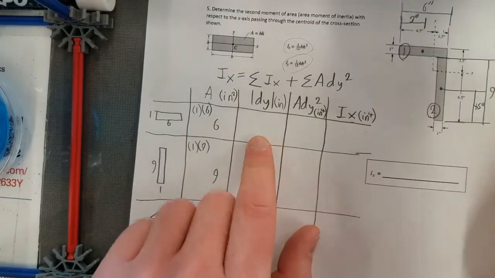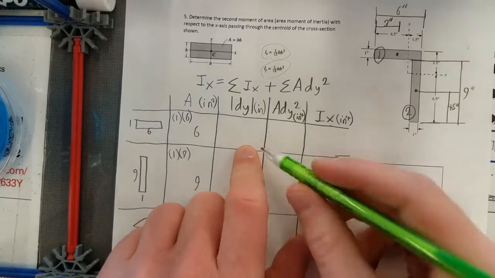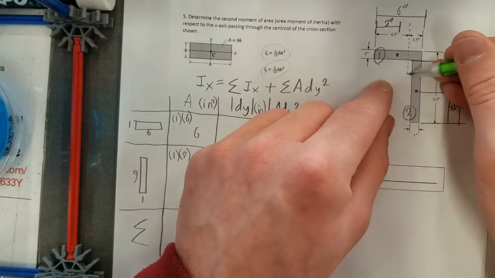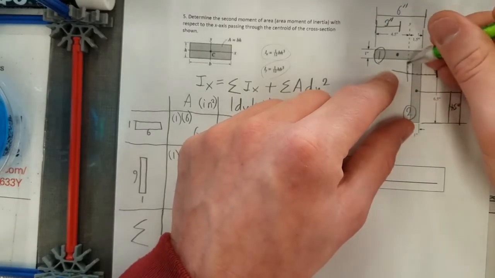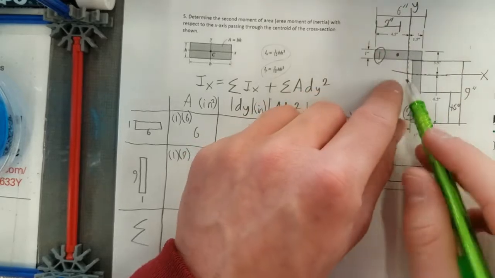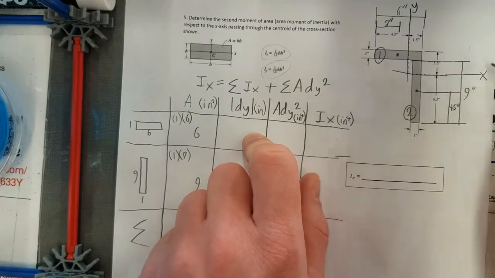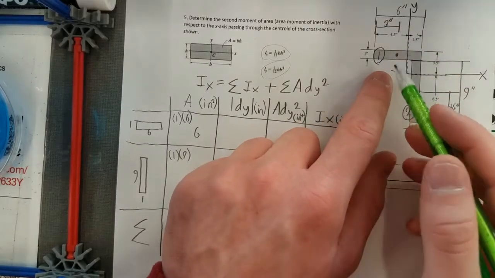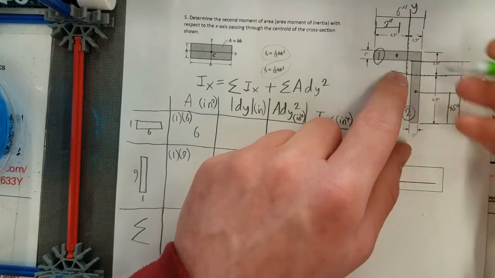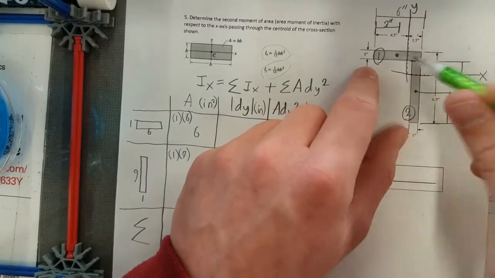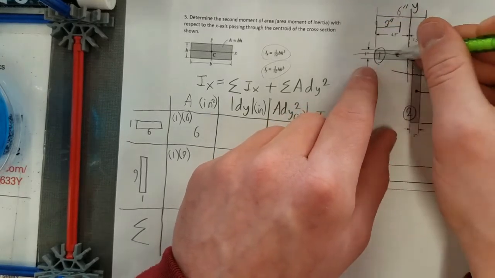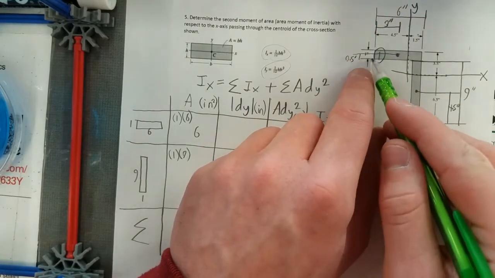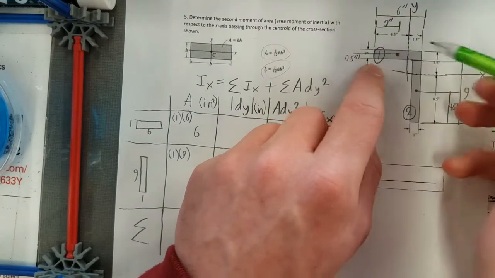And then dy, this is where it does get a little bit confusing again. dy is essentially the distance from this x-axis here, because they gave this as the x-axis and this as the y-axis. And so dy is going to be the distance from this x-axis to wherever these centroids are. So for our shape 1 here, this 6 by 1 inch shape, since it's 1 inch here and it's a rectangle, our centroid is going to end up being 0.5 inches from the bottom and from the top of that shape.